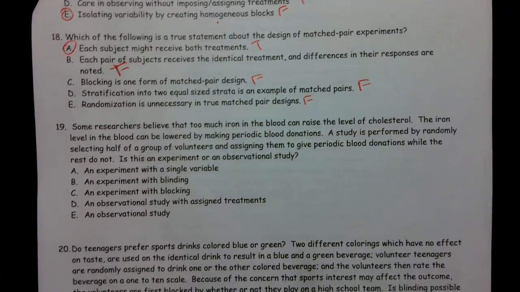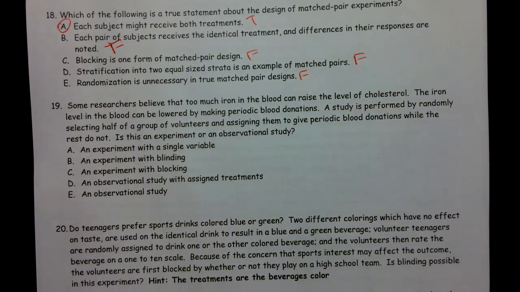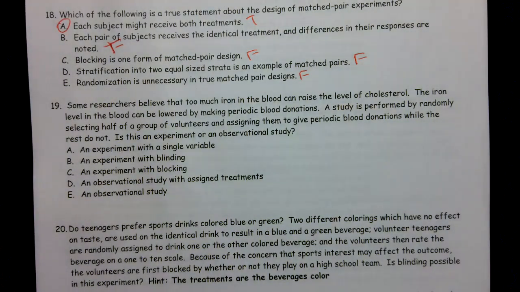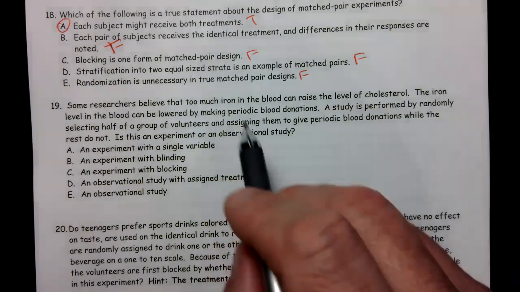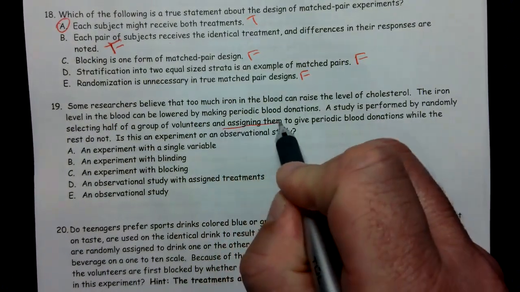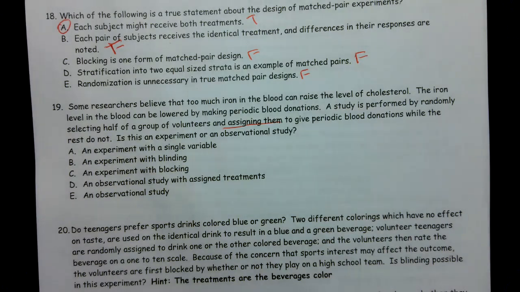19. Some researchers believe that too much iron in the blood can raise the level of cholesterol. The iron level in the blood can be lowered by making periodic blood donations. A study is performed by randomly selecting half of a group of volunteers and assigning them to give periodic blood donations while the rest do not. Is this an experiment or observational study? Well, the key word is assigning. All right, so this is an experiment.